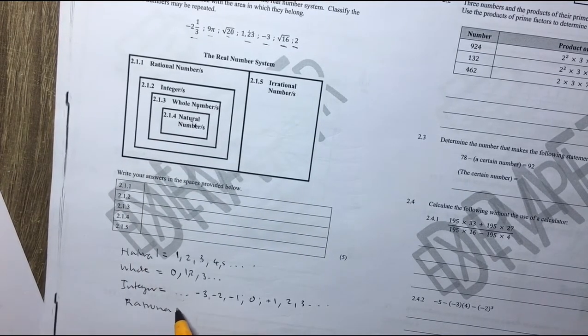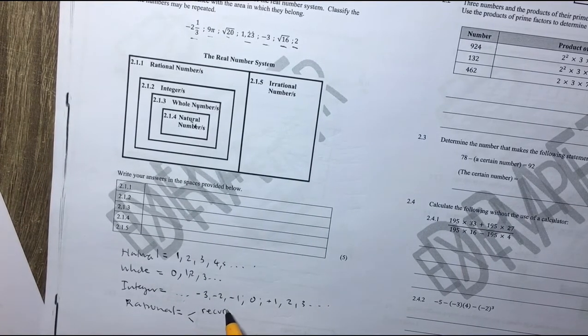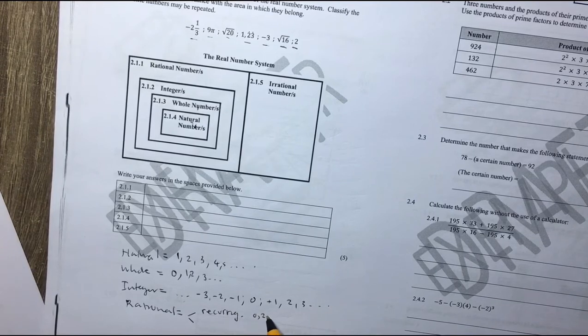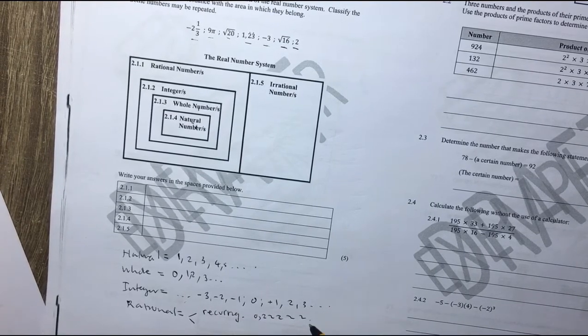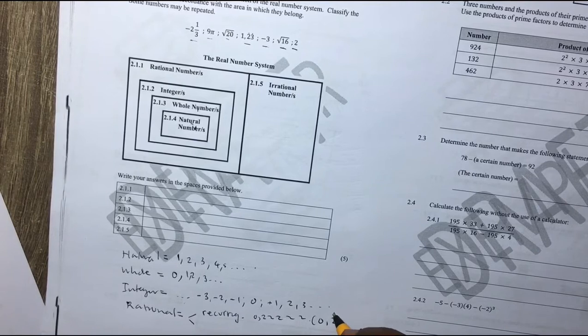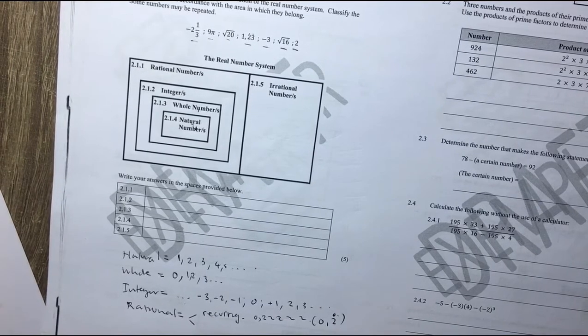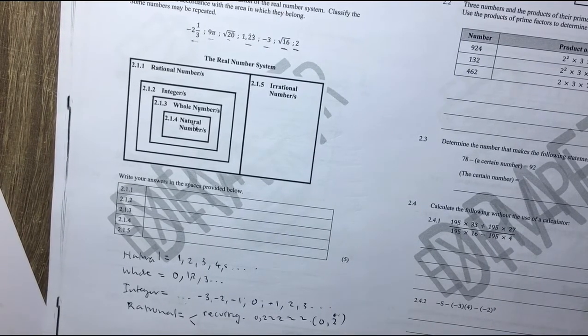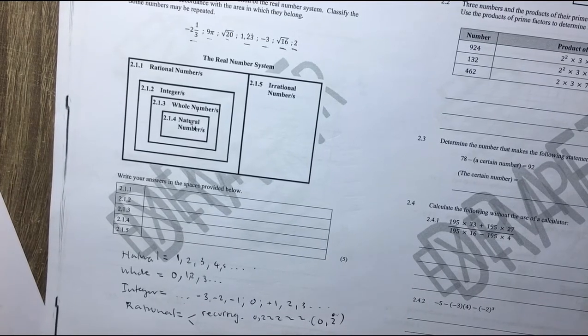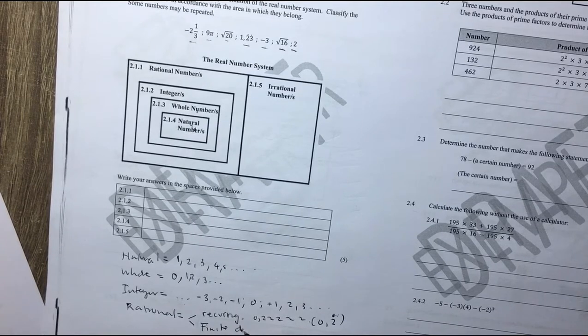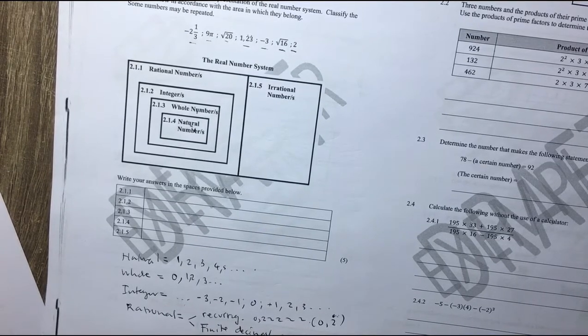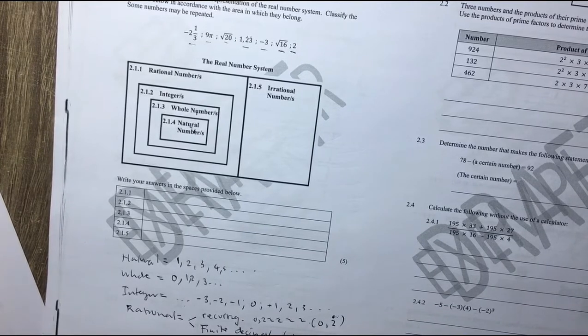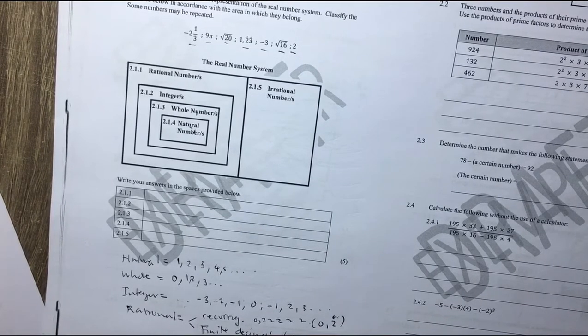Rational numbers can be defined in 2 ways. Recurring numbers, like 2.222222, something like that. Sometimes it's represented by this. If you see a dot on top of a number, then this symbol means this number is recurring. So any number that's recurring will be rational. And then also finite decimals, so decimals that come to an end, like 0,456. Can you see you have 3 decimals?